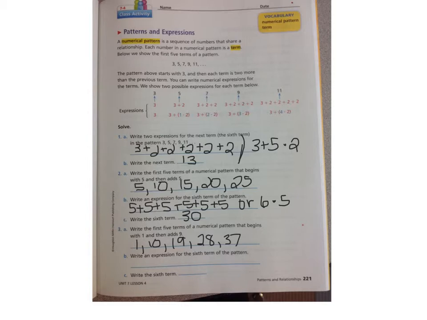We could do 1 plus 5 times 9, here, because it's asking for the 6th term. So we started with 1, we didn't start with 0. So in parentheses there.